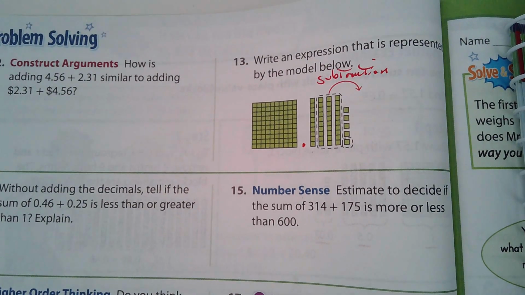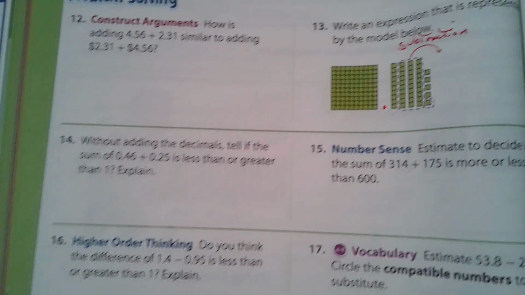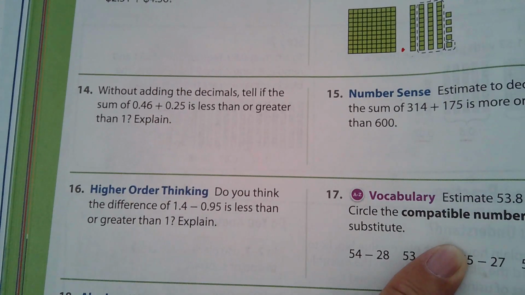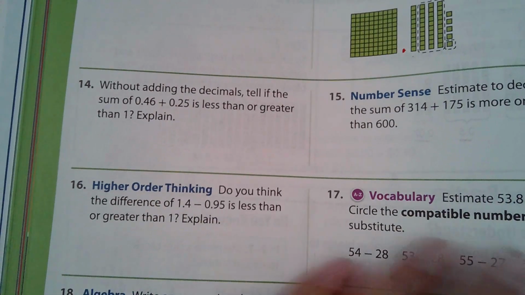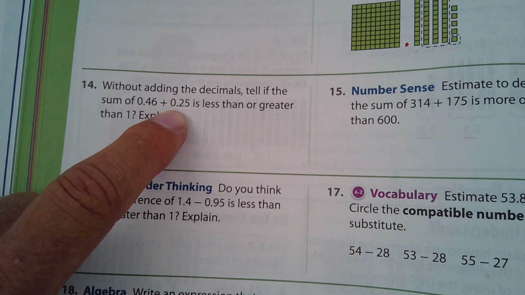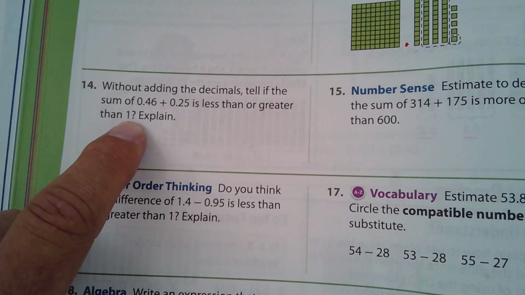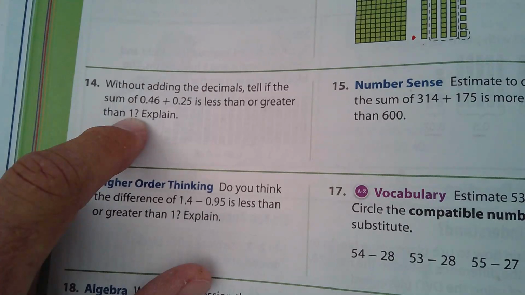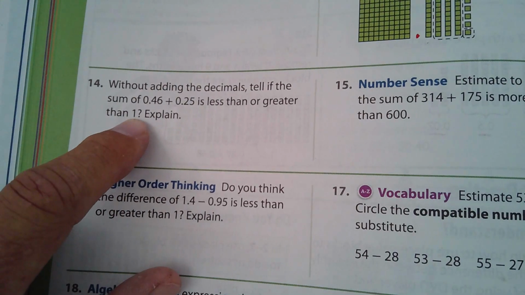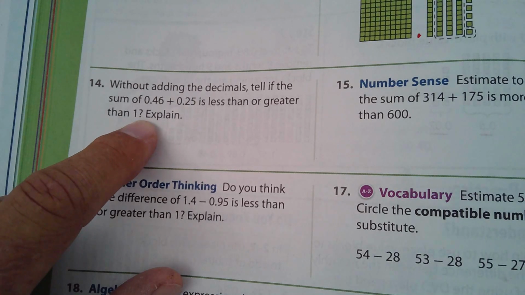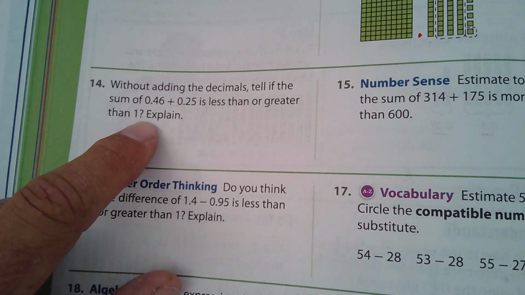All right, let's look at number 14. Without adding the decimals, tell if the sum of 0.46 plus 0.25 is less or greater than 1. Explain. Well, here's what I think.